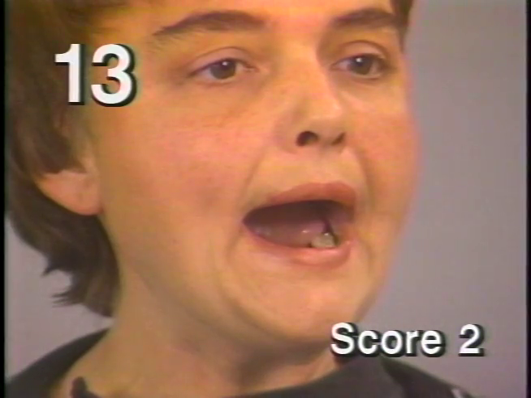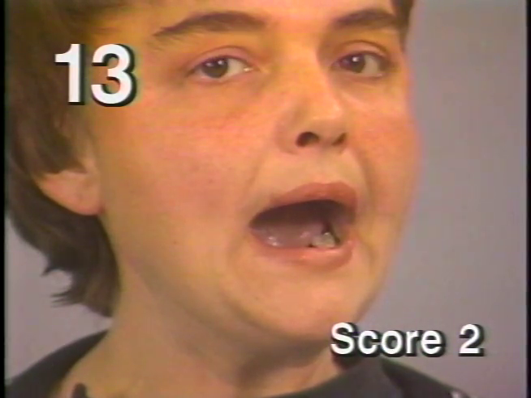This segment illustrates a mild movement disorder. Sufficient movement is observed to rule out extreme normal. This woman is attempting to stick out her tongue. It is not uncommon for patients to have difficulty with this maneuver. A mild movement disorder is obviously present.